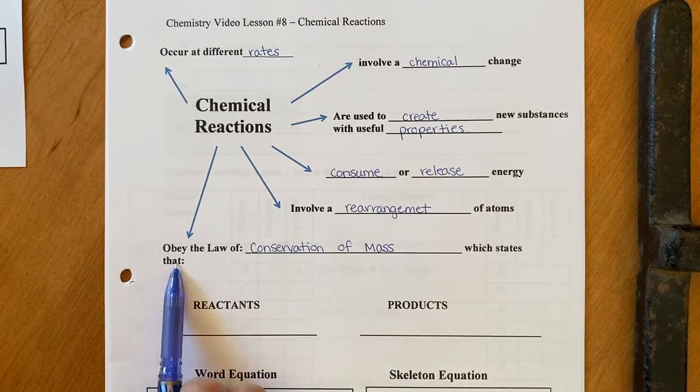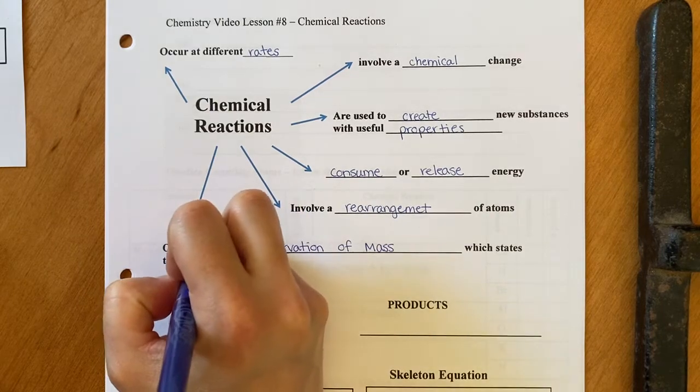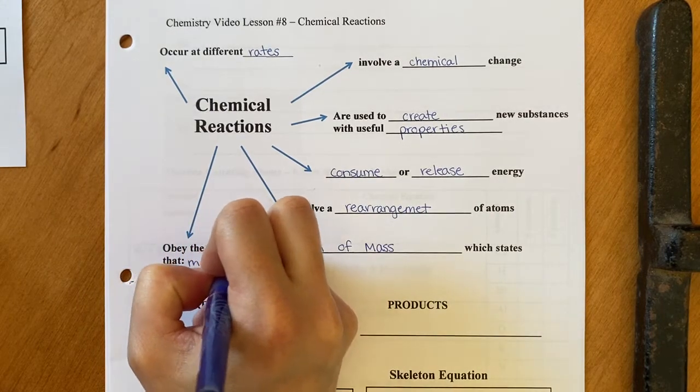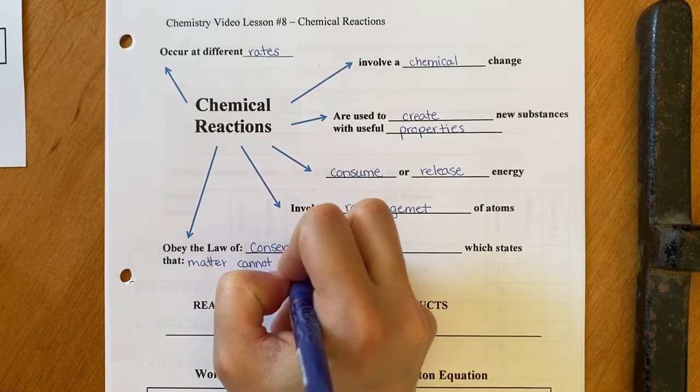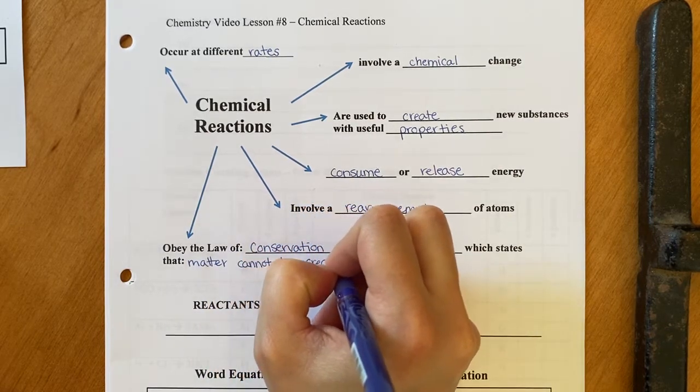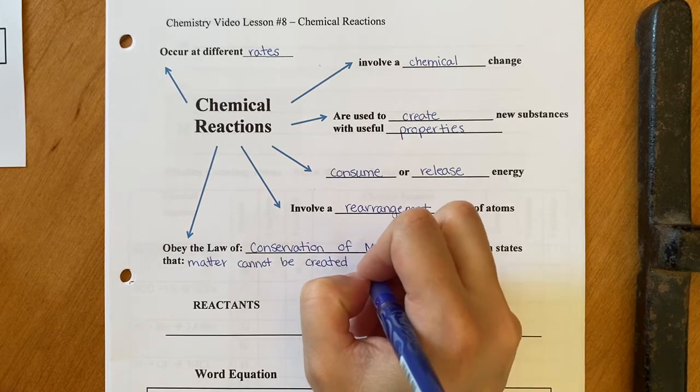So, which states that matter cannot be created or destroyed.